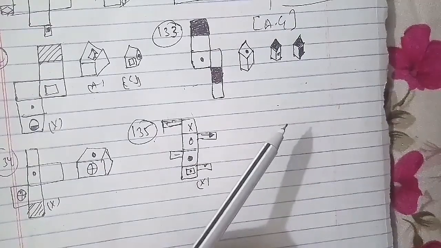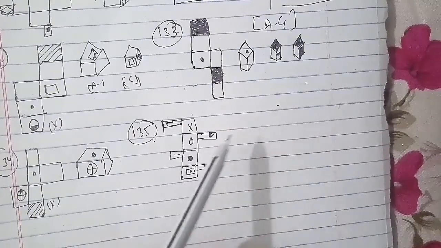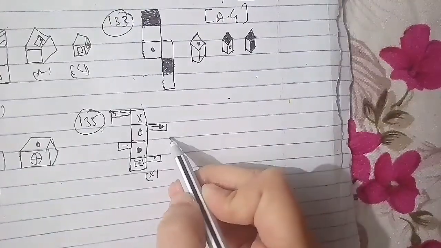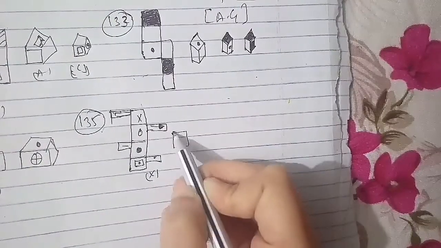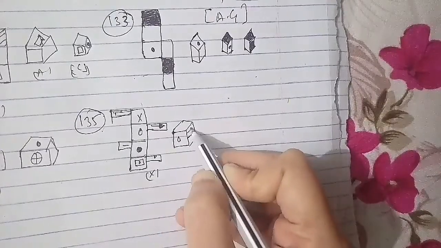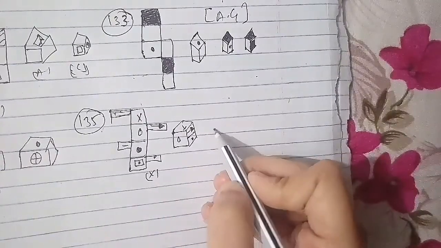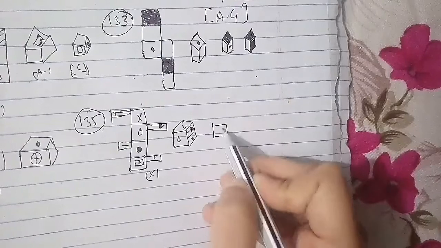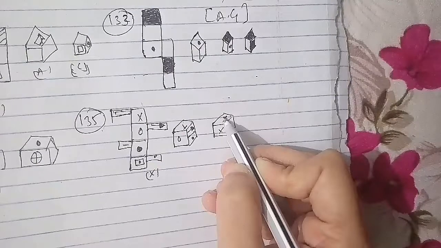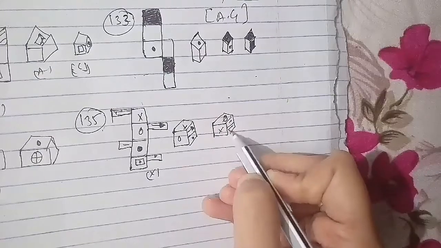So here the arrow is representing a cross, and C will be zero, representing minus, and then we have a plus. This will be in the C here, so that will be the right answer for this particular question as well. Now we'll go ahead with another important question, the 136th question of the session.